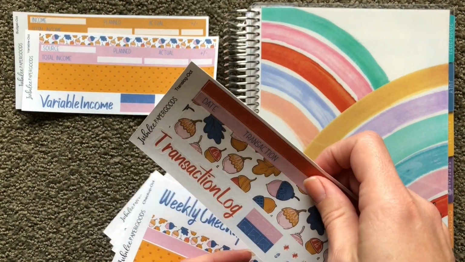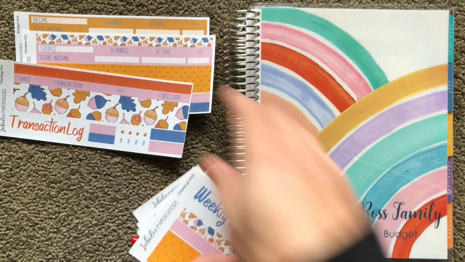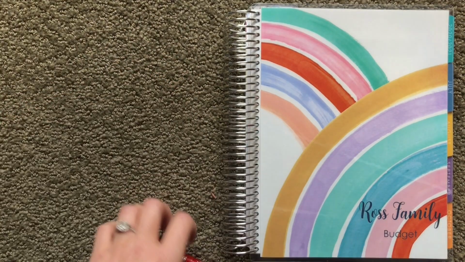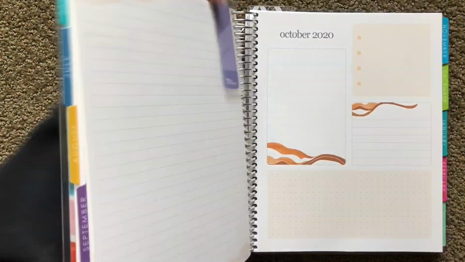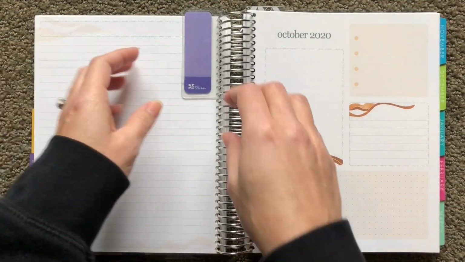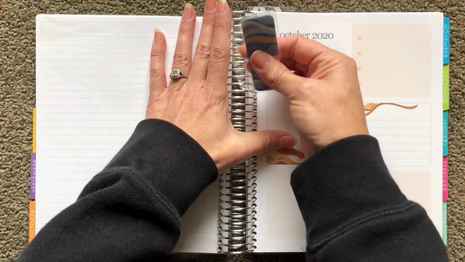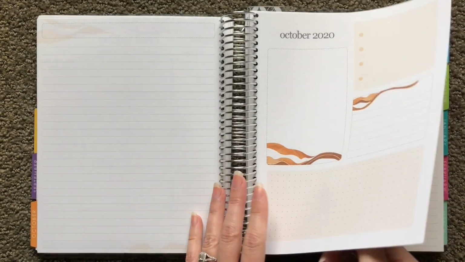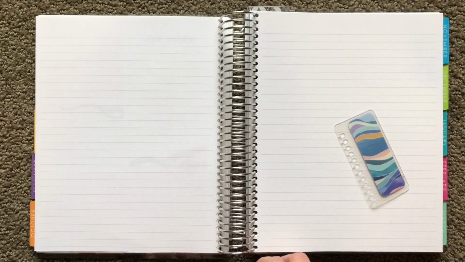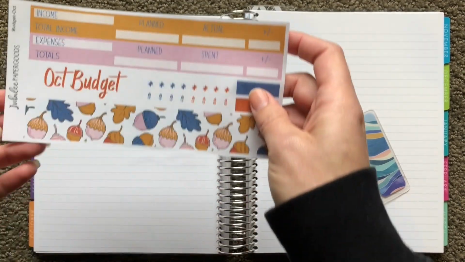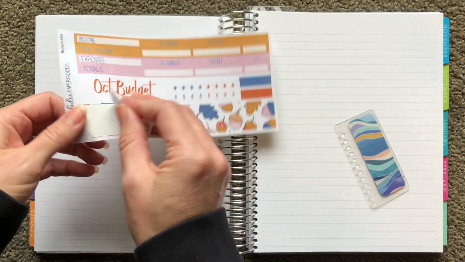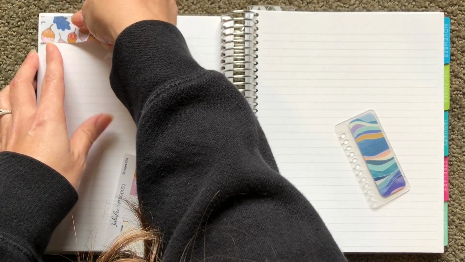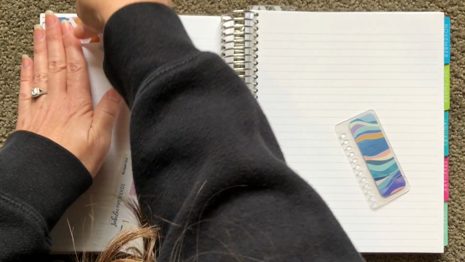For today's video, we are going to be using the October budget, and I think I'm gonna set up the variable income and the transaction log. I'm still kind of messing around with how, because there's extra pages in the new monthly planner. Erin Condren doesn't call it the deluxe monthly planner anymore. So I'm still kind of playing around with how I want to do that. So I'm going to try out something just a little bit different. I am going to put the budget on this first page here.